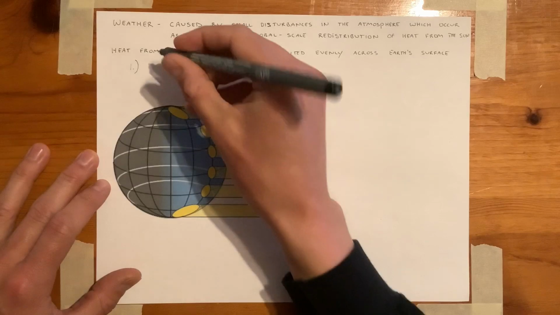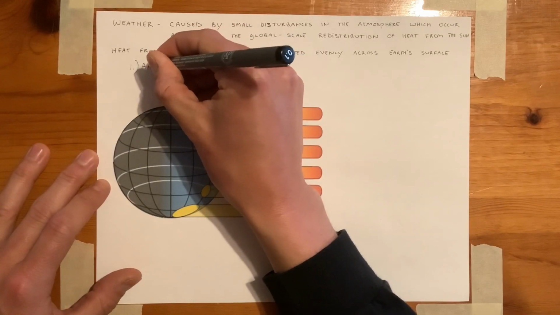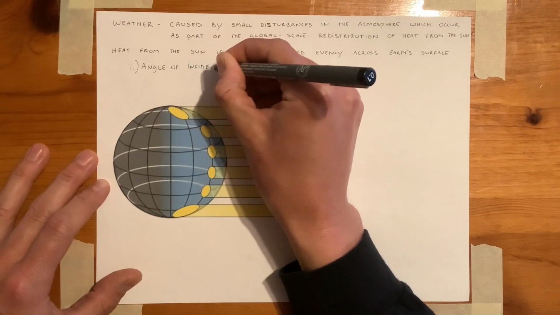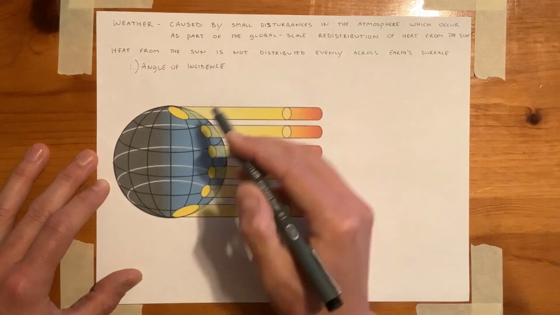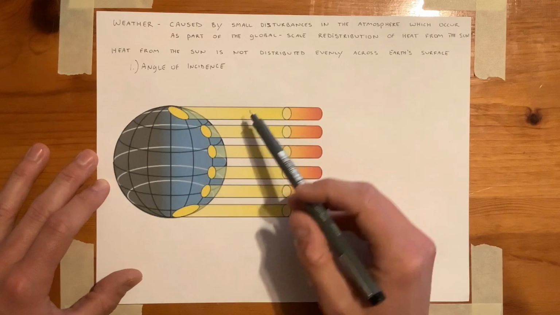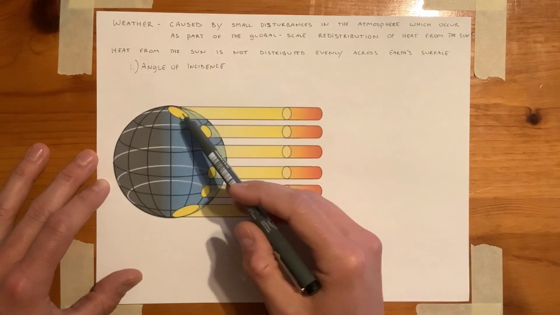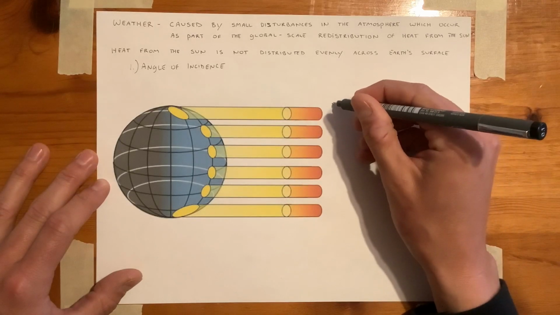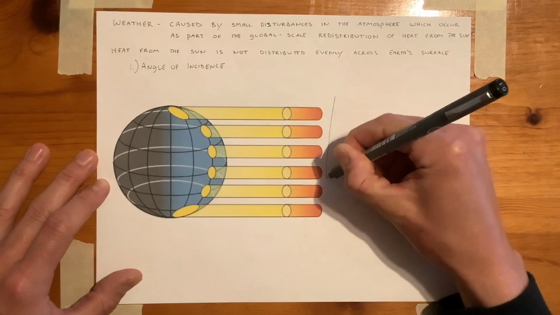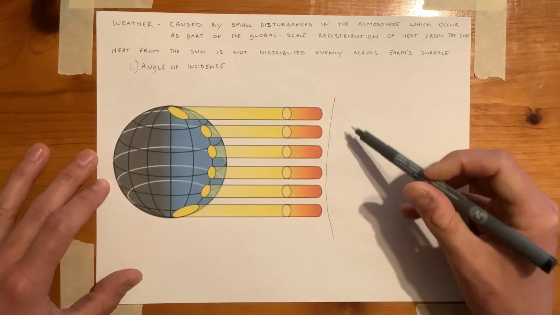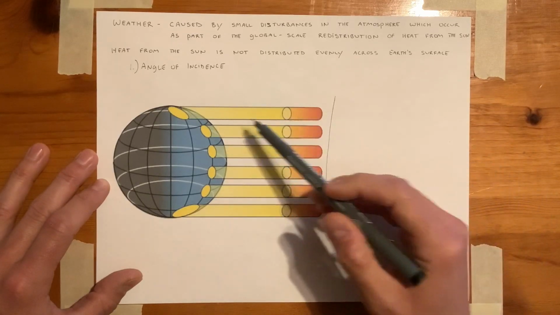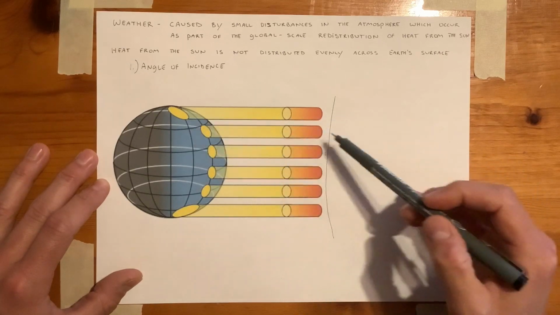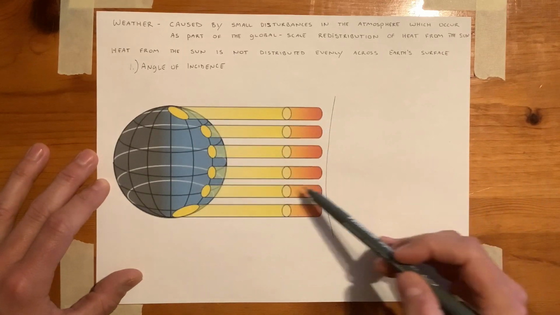The first reason is something called the angle of incidence. The angle of incidence is describing the angle at which sun rays are hitting the surface of the Earth. So we'll want to remember that the sun is many times bigger than the Earth. So we can think of sunlight coming from the sun. It's all kind of coming from one orientation, kind of straight on like is shown in this figure.